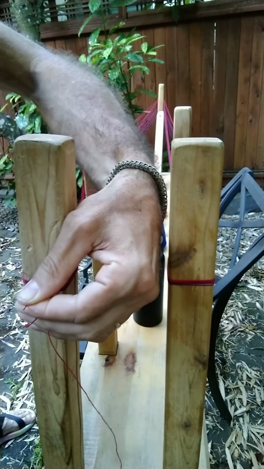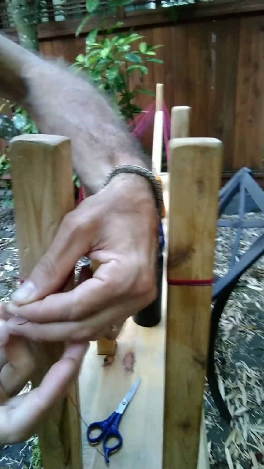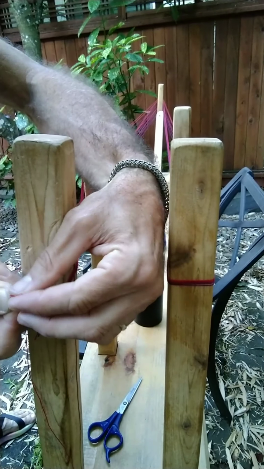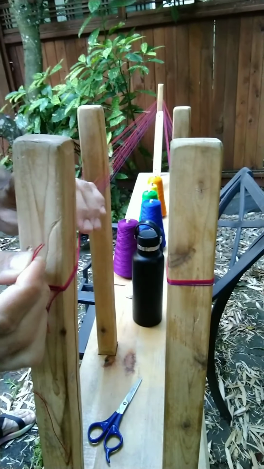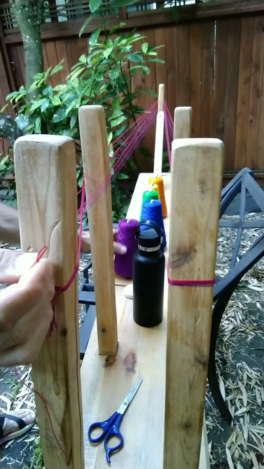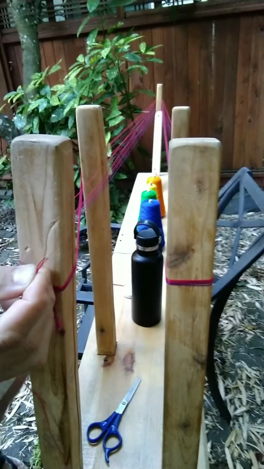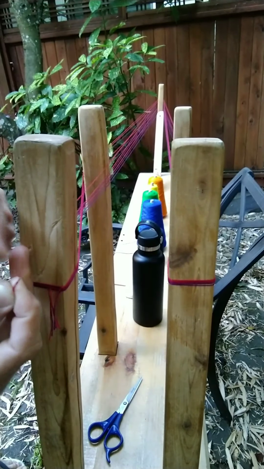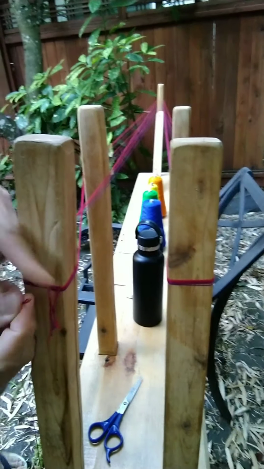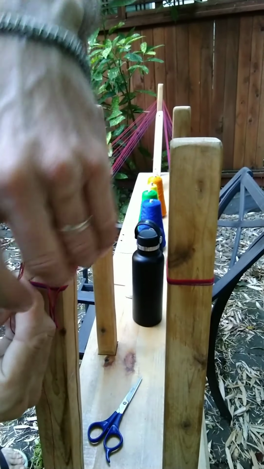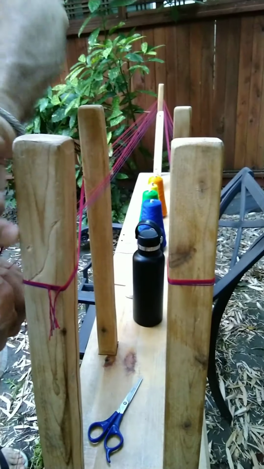We're going to be running the red and the purple together. And to do that, we're going to cut the red and put it back up here end to end. We're going to bring the purple back into the mix. Match all your string ends up there, nice and evenly, keeping nice tension on the warp.